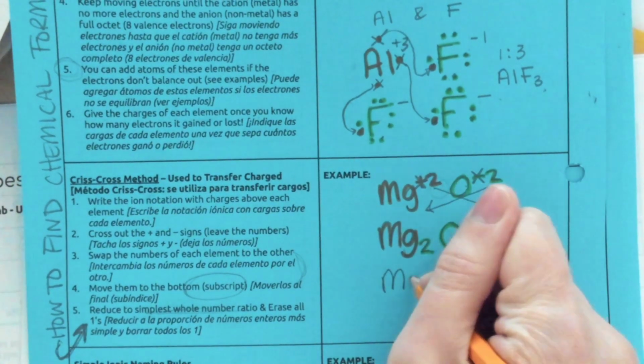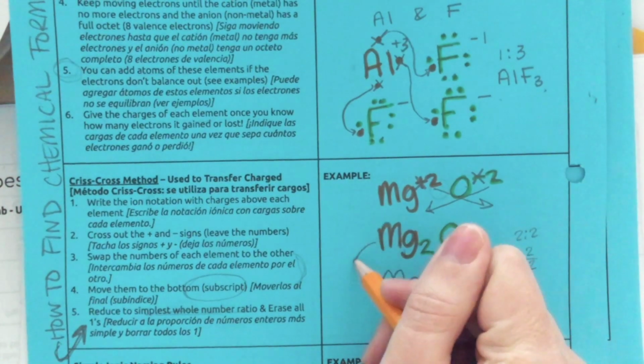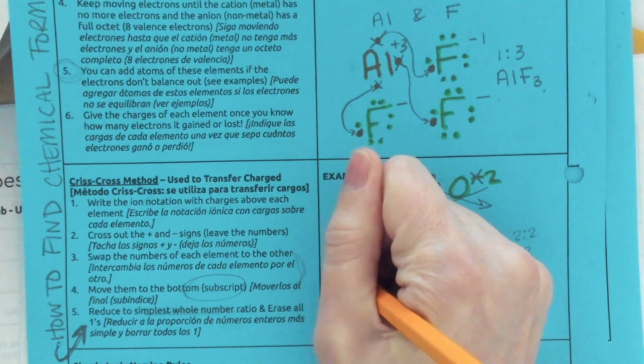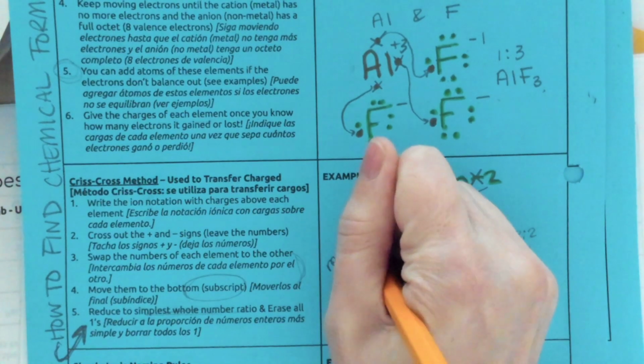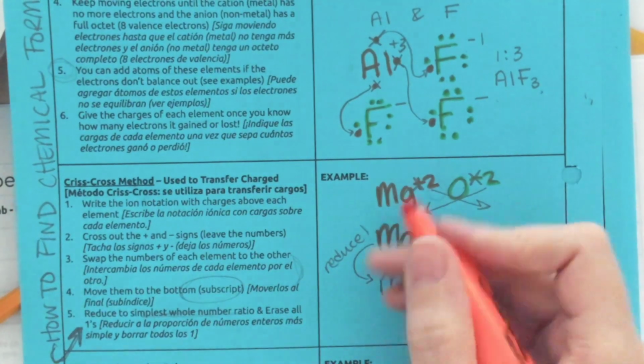So we're going to rewrite this as the smallest whole number ratio, and we are reducing here. So now we're going to write this as Mg1.